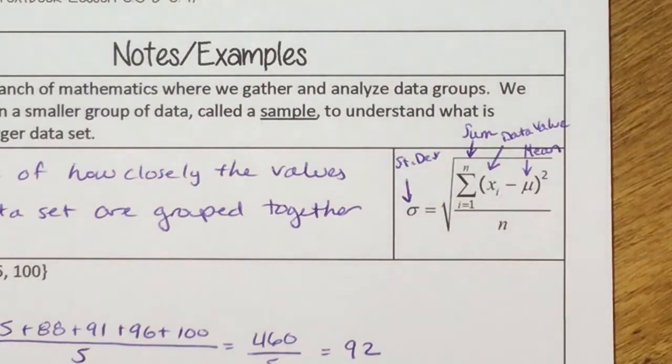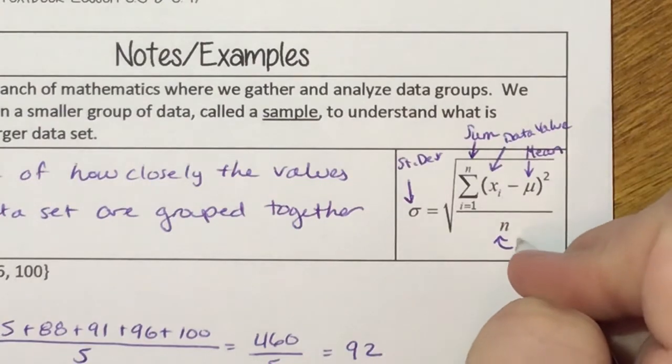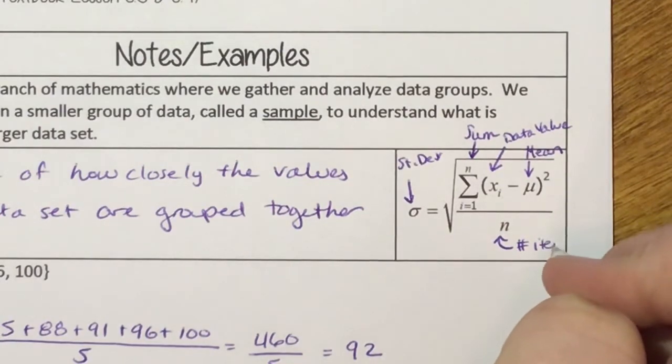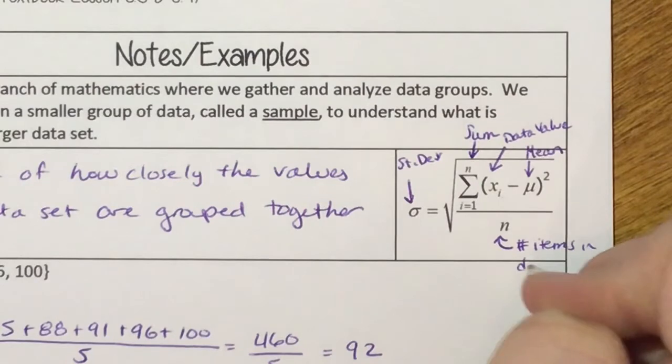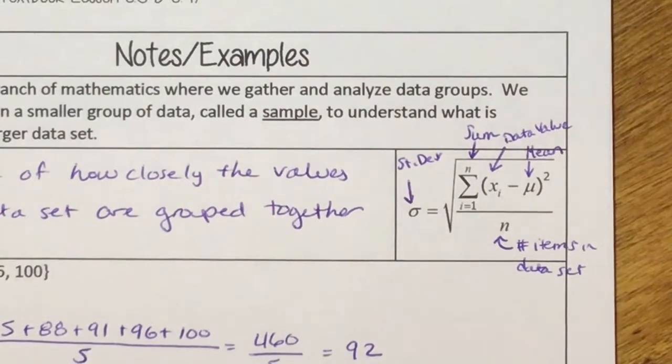And that n on the bottom, just like when we're talking about sequences and series, it means the number of items in the data set here. Just like in sequences and series, n represented the number of terms in our series, right? Okay. So now let's return to our problem using this formula.